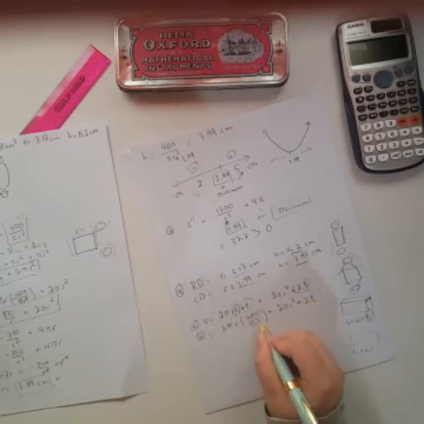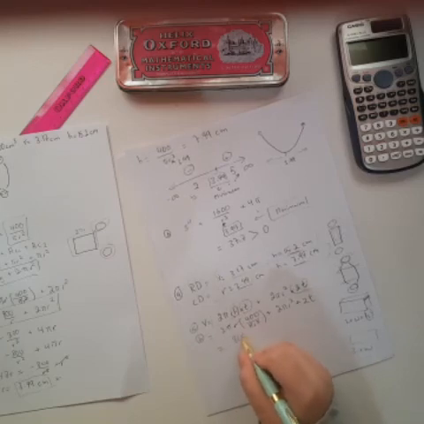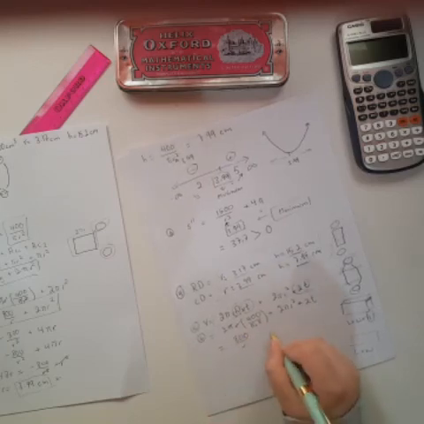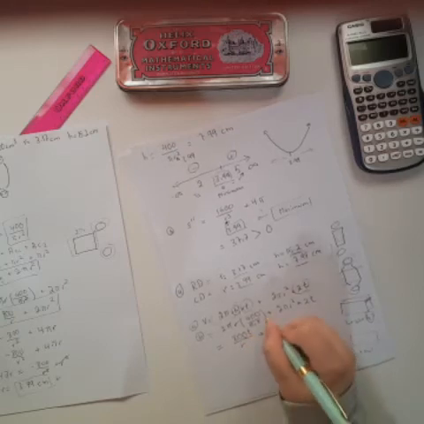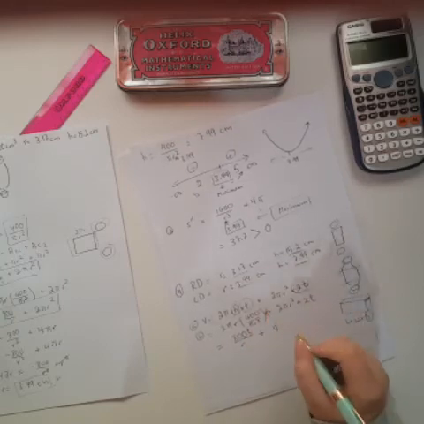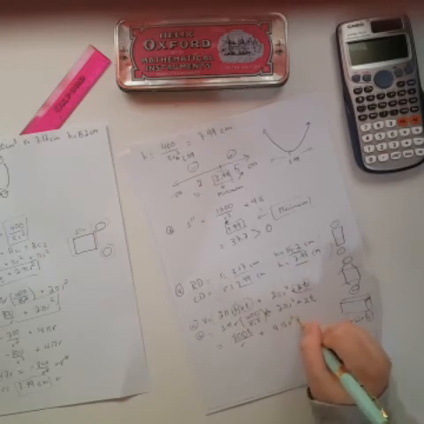Then we cancel as we did before, equal to 800 over r plus 4 pi r squared, times t.